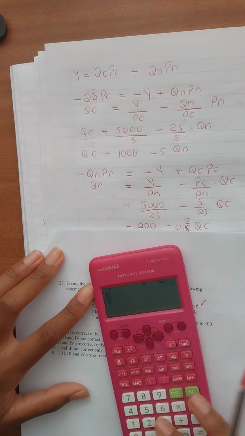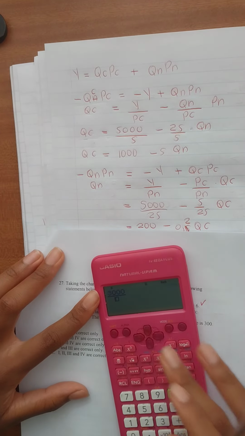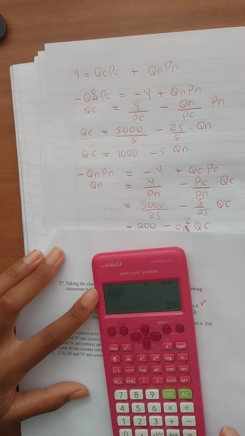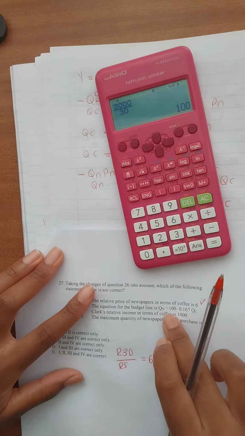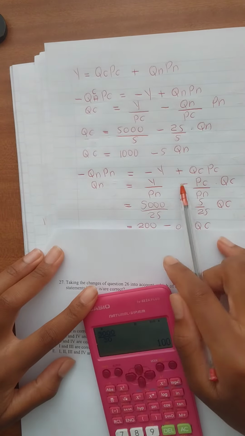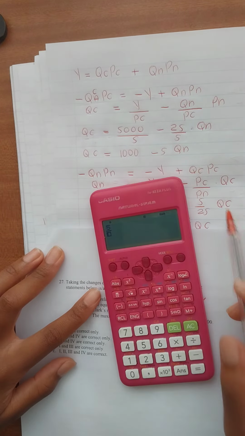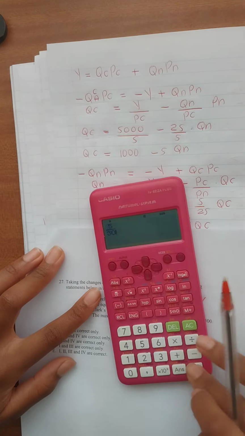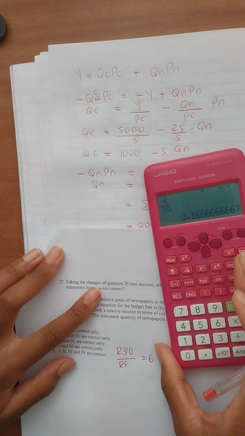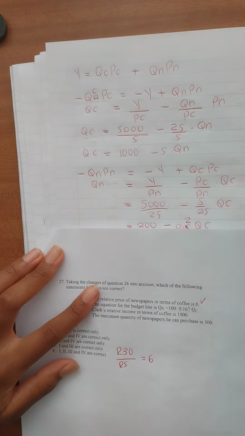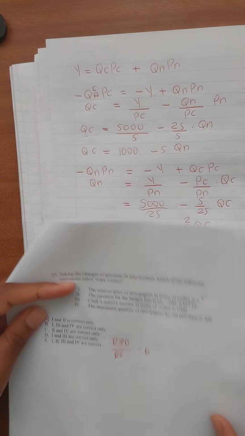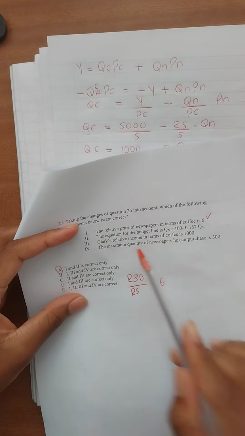So our new income is 3,000 divided by the price of newspaper, which is now 30. And then you have 100, right? Minus Pc, the price of coffee, which is still 5, over the price of newspapers, which is now 30. Then you get 0.167 Qc. So this is correct.